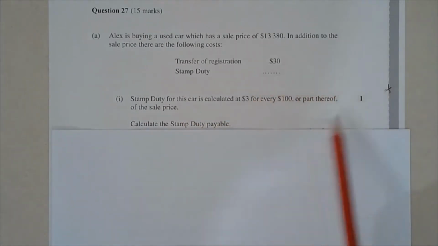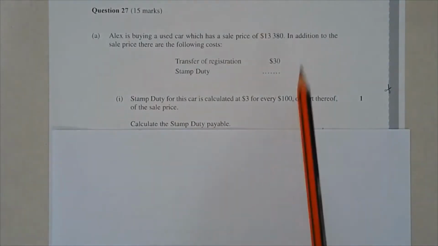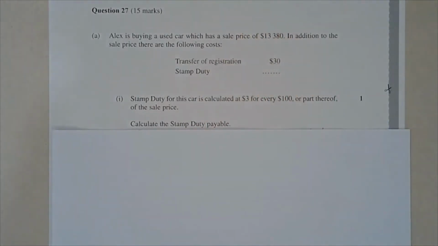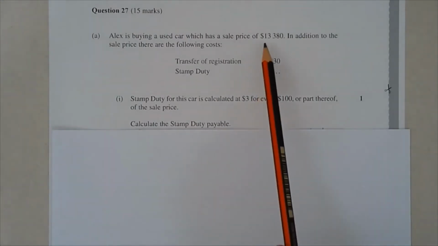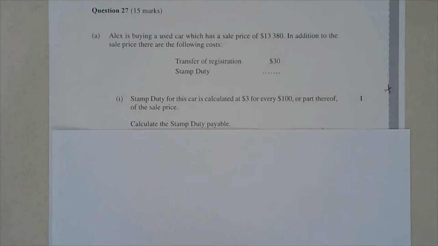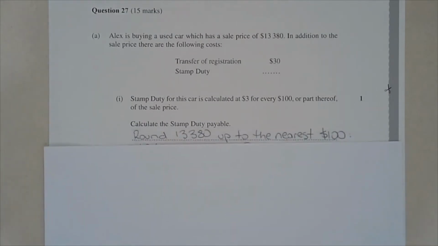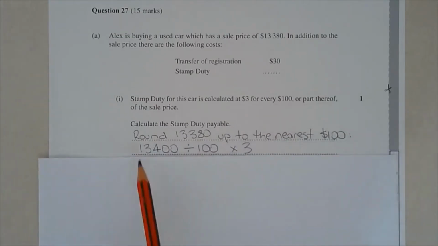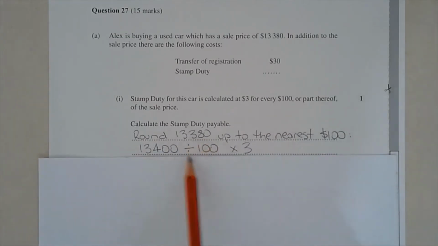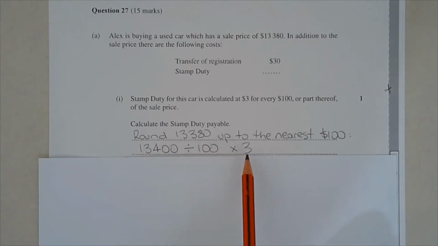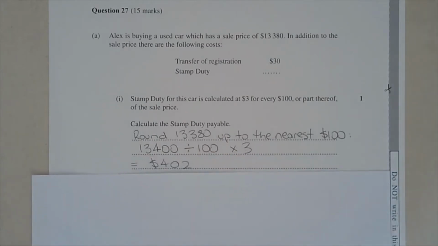Now where it says or part thereof, that implies that the sale price of the car needs to be rounded up to the nearest $100 before we calculate the stamp duty. So even if this was $13,310, you still round it up to the nearest $100 before we apply the calculation for stamp duty. So let's do that. Rounding $13,380 up to the nearest $100, of course we get $13,400. We divide that by 100 and then multiply it by 3 to calculate the stamp duty, and we get $402.